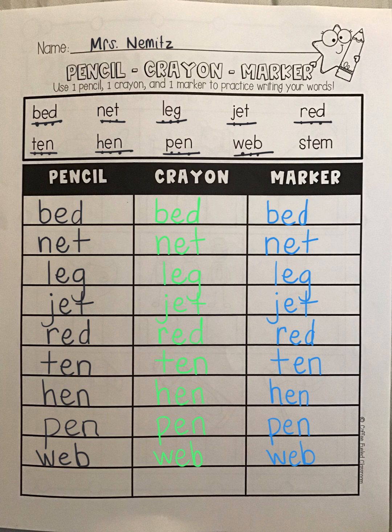Our last word is stem. Stem. With your pencil, please write stem. Stem. With your crayon, please write stem. And marker, stem. Stem. Way to go. Flip your paper over.